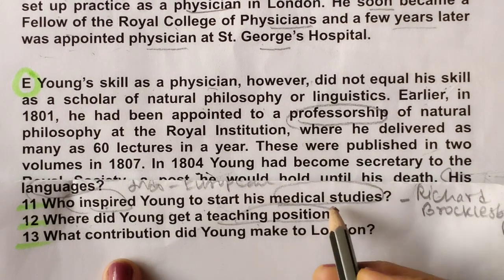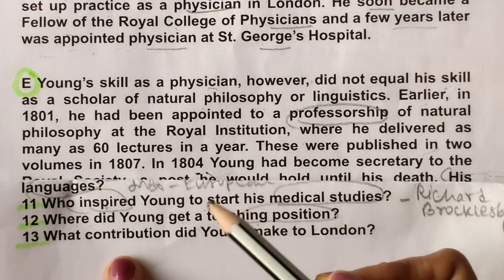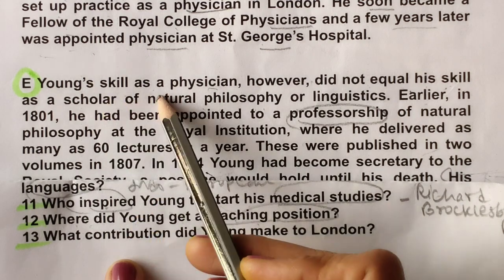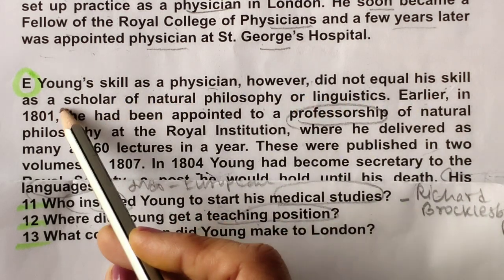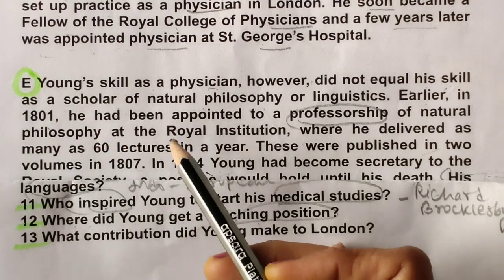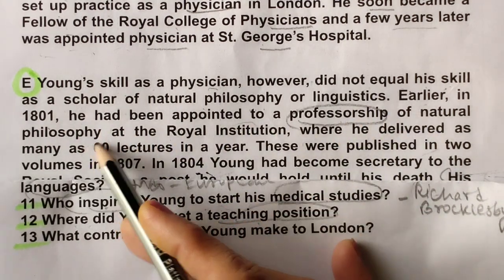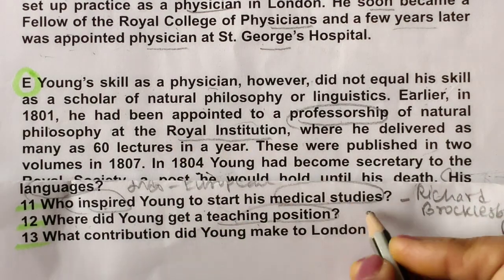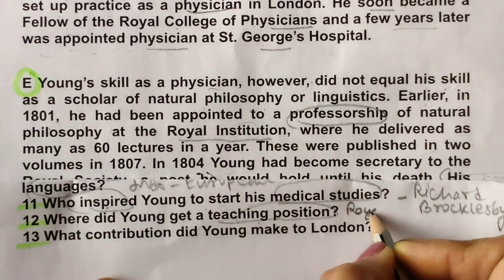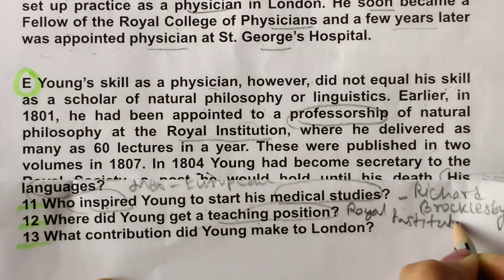Now we need to write the school, college, or university name. Young's skill as a physician, however, did not equal his skill as a scholar of natural philosophy. Earlier, in 1811, he had been appointed to a professorship of natural philosophy at the Royal Institution. So we will write here Royal Institution. Same style, please write it, because this is also a name.